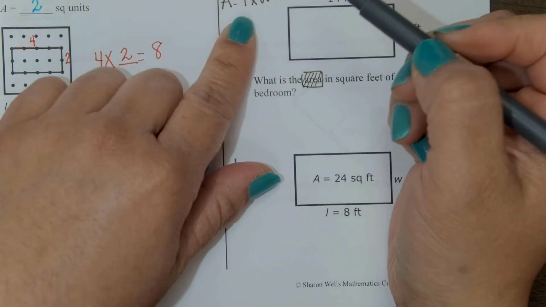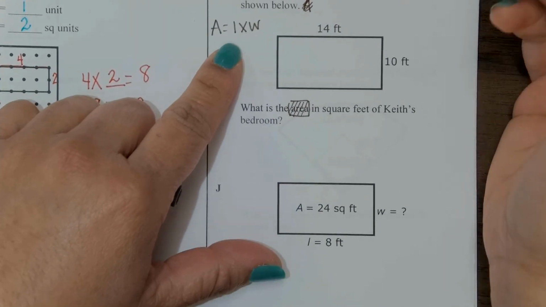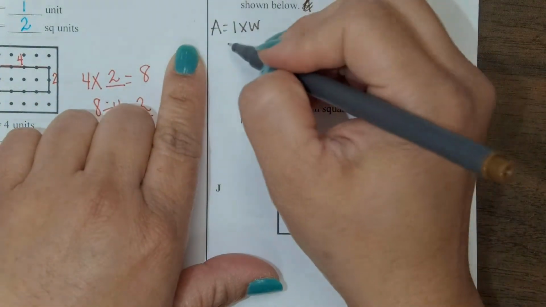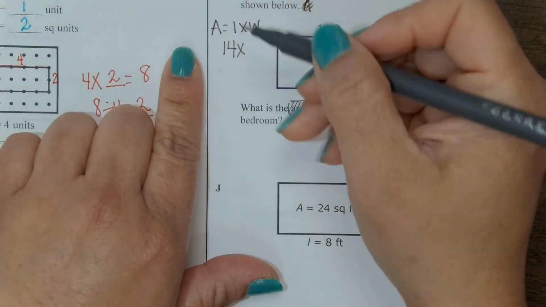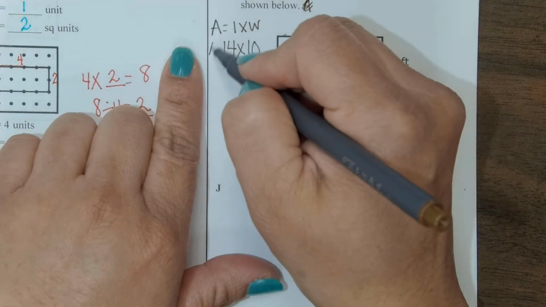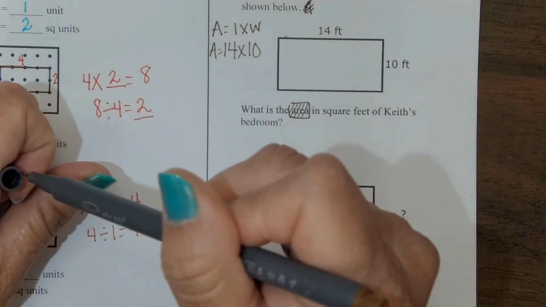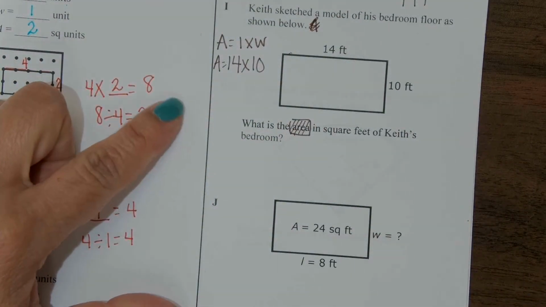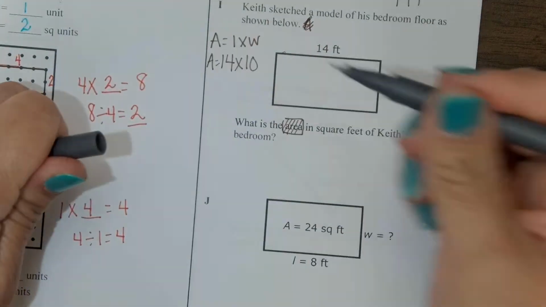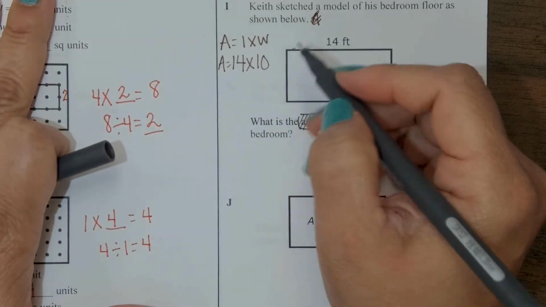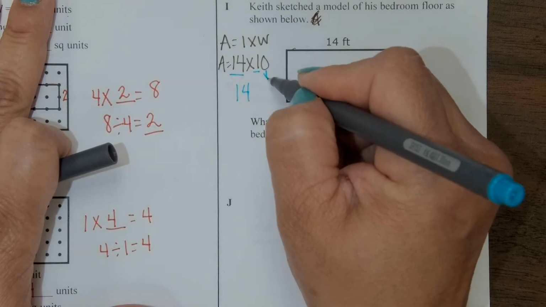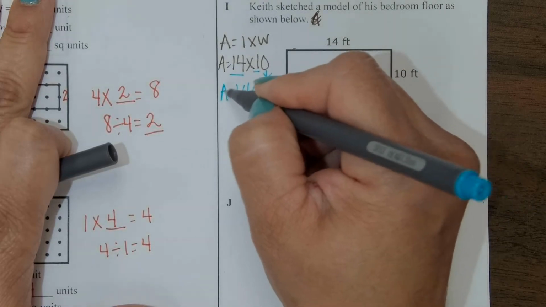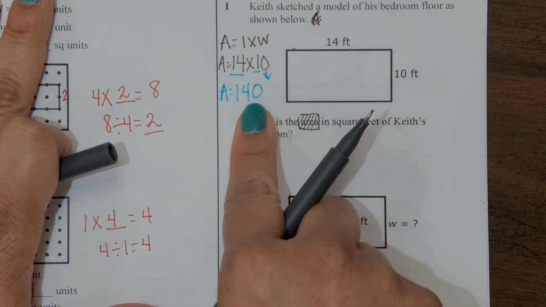So we know that the area, we just said it, the formula was length times width. Our length is 14. Our width is 10. So 14 times 10, area equals 14 times 10. Well, guys, look at what we're multiplying with here. We're multiplying with powers of 10. So we can do our trailing zeros. 14 times 1 is 14, and then just drop your 0. Area equals 140.